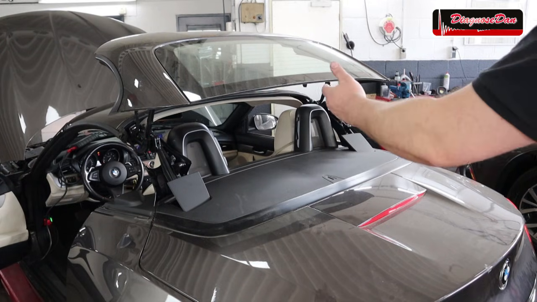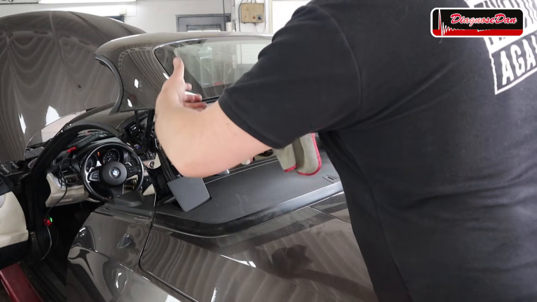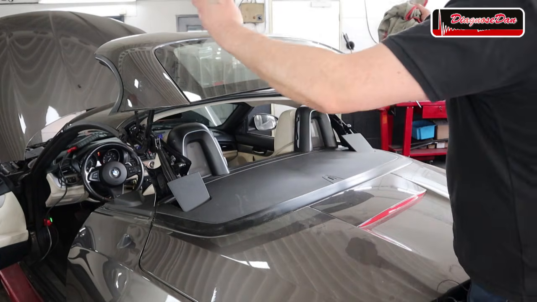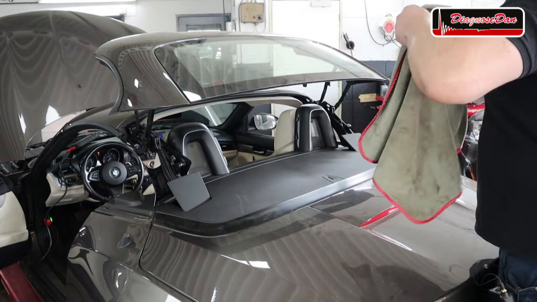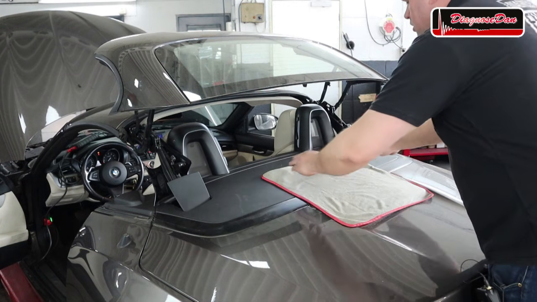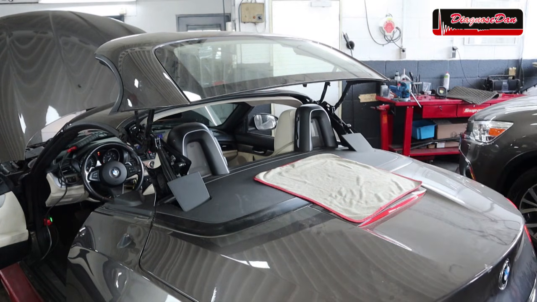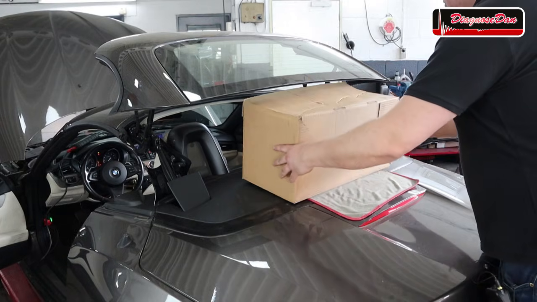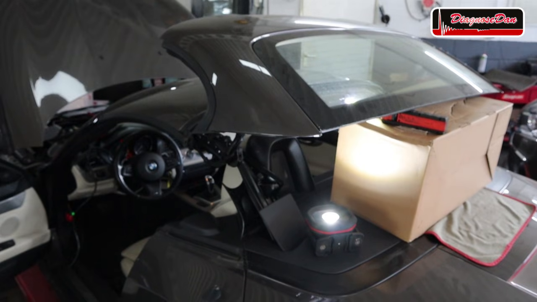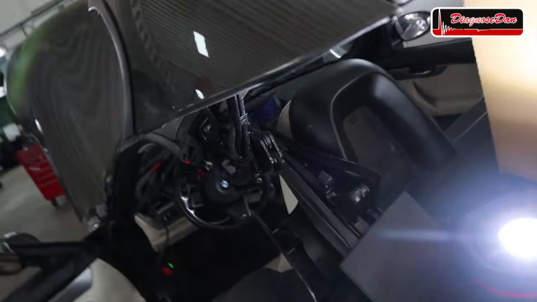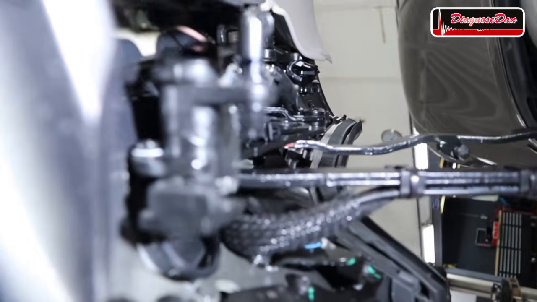This roof is hydraulic, so when we start working on it, gravity could pull the roof down. So in order to prevent this, I'm going to support the roof with a box. Now that we've opened that roof, we can finally take a look at that switch.